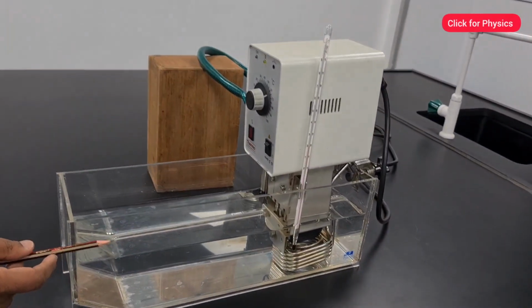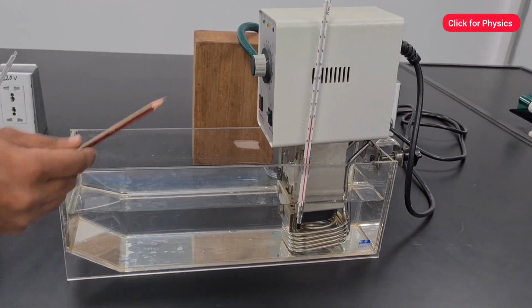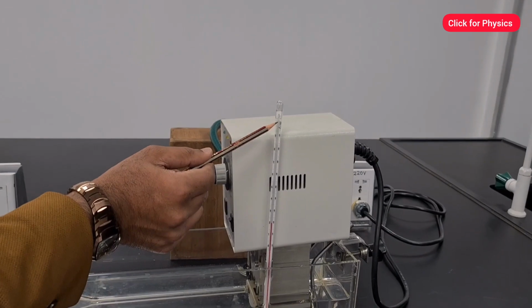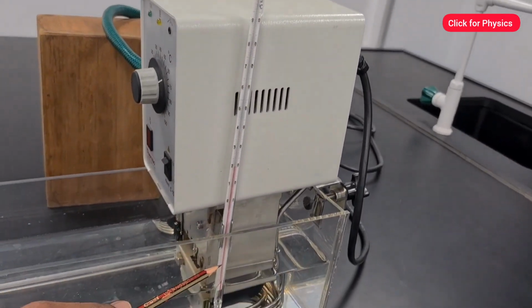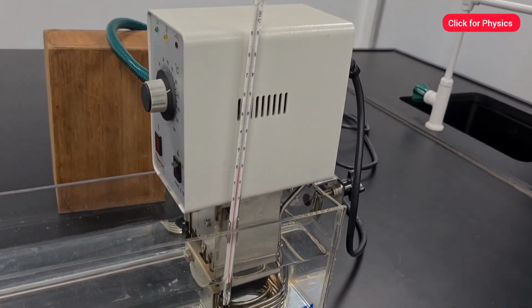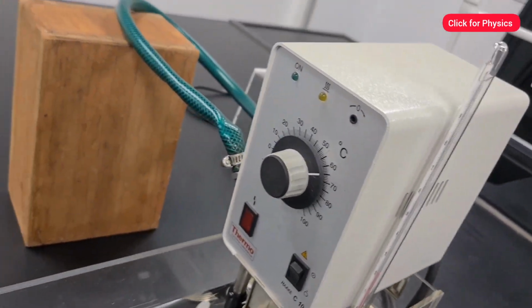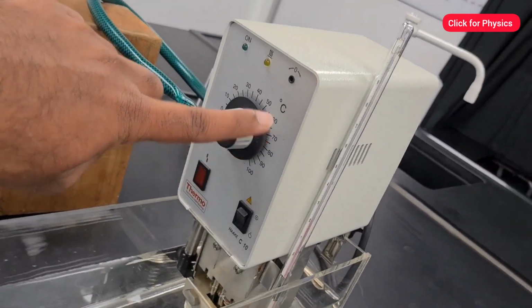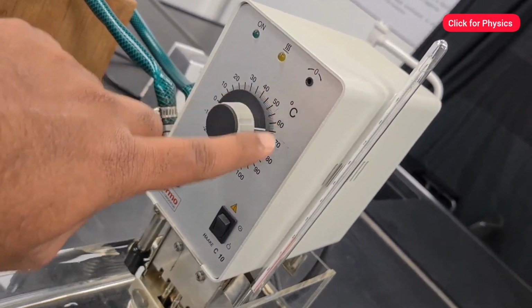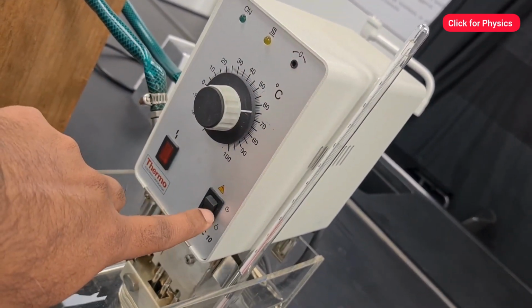This is our water bath, and we have a temperature controller. Here we fixed one thermometer to measure the temperature of the water. If you look at the temperature controller, you can see the information for setting different temperatures, and this is your on-off switch.